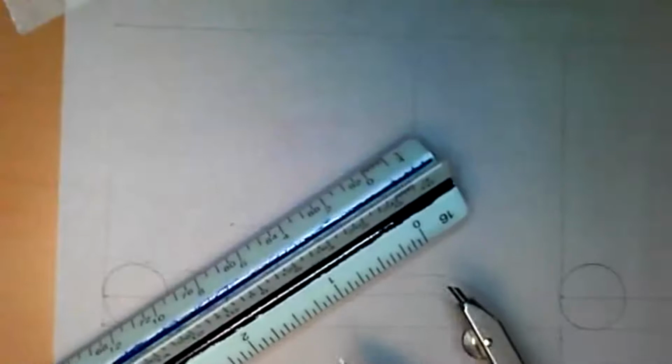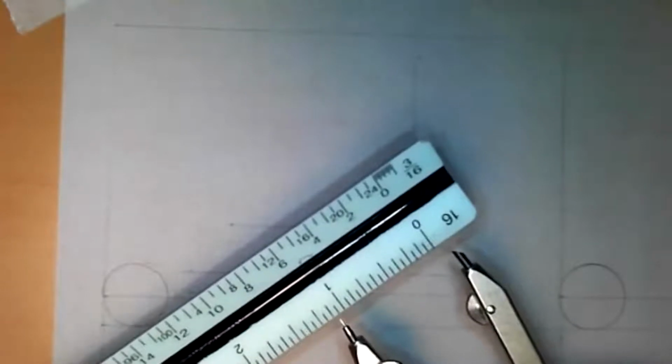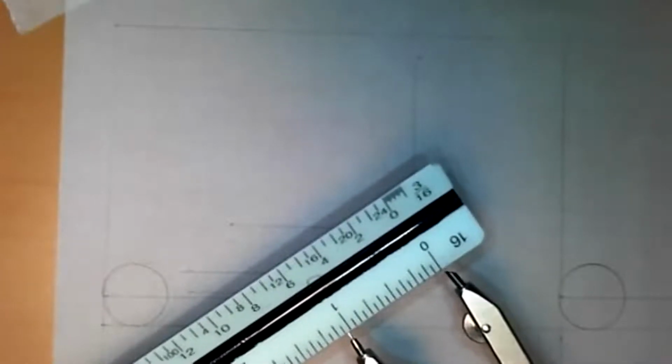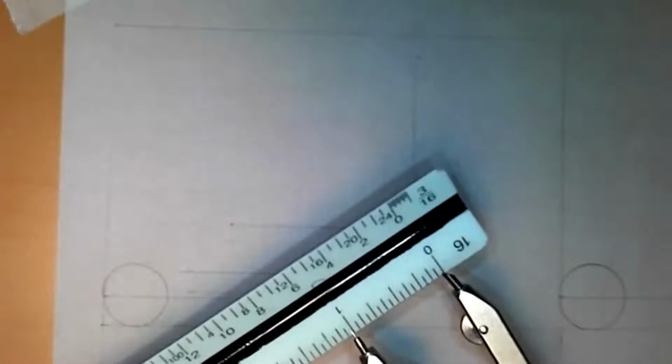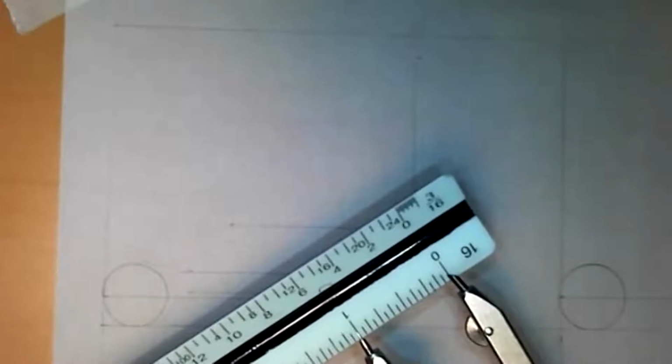Okay, good, you got it. I'm going to set my compass distance between the needle and the lead to 1 inch, just like I'm doing right here. Get as close as I can. Good, see that? 1 inch.